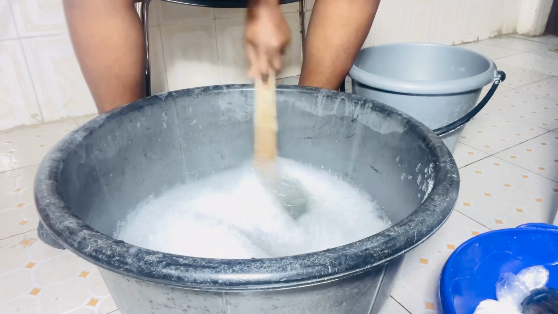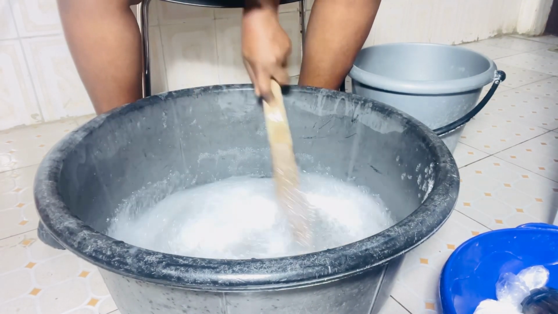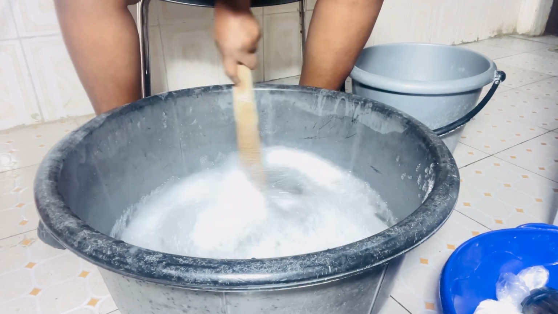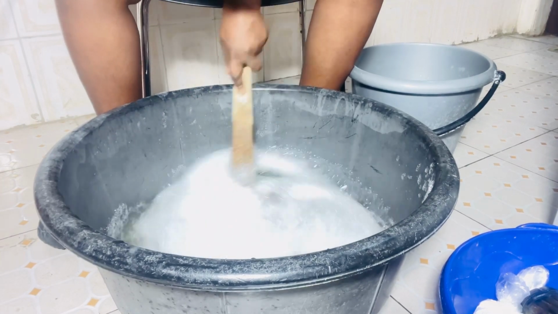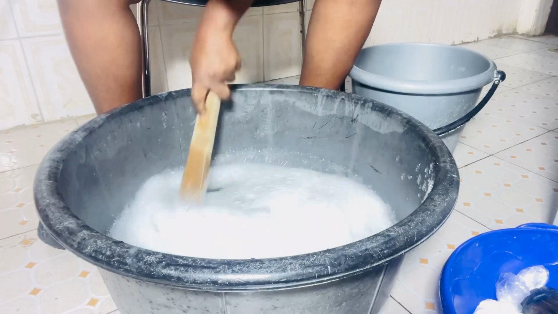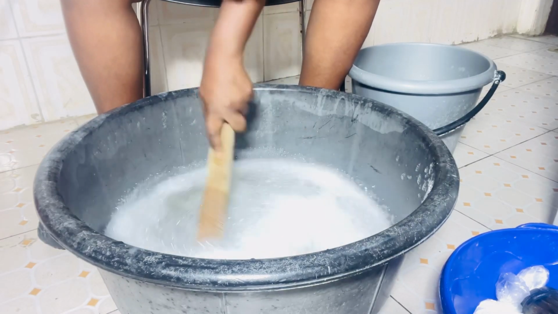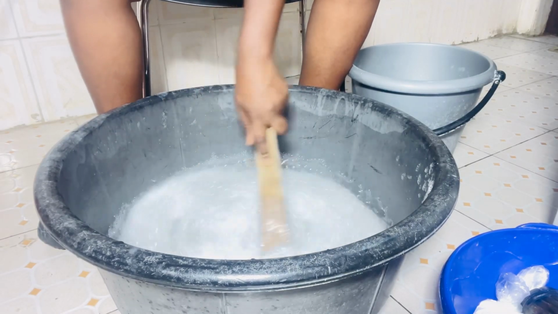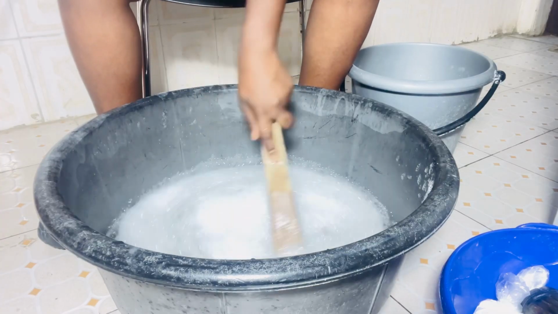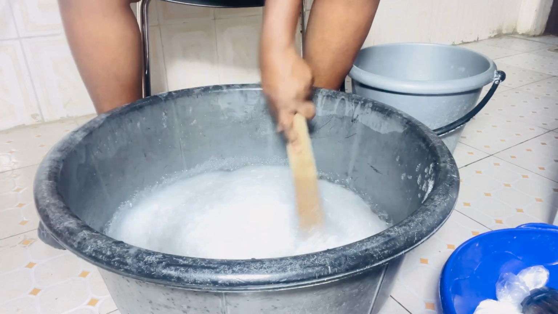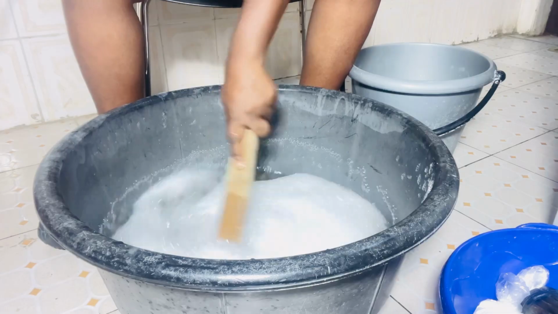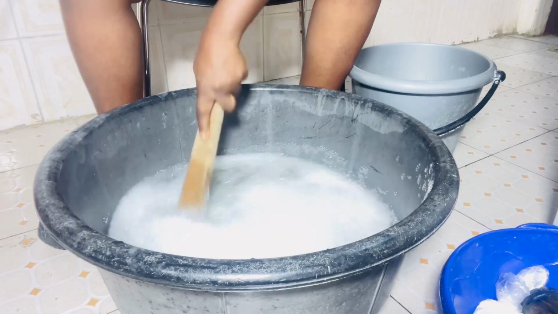So yes, we are going to be mixing this for about 2 to 3 minutes. Then you will notice the difference. It's from the difference you know, okay, this is time for me to add in the second ingredient here. So after mixing it consistently, this is what we have with the sulfuric acid. So yes, guys, mixing is just what you need when you're making soap.